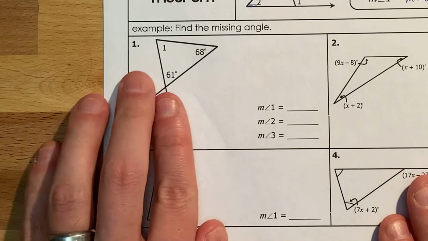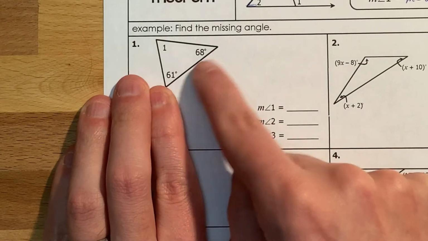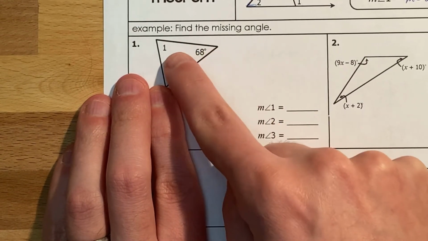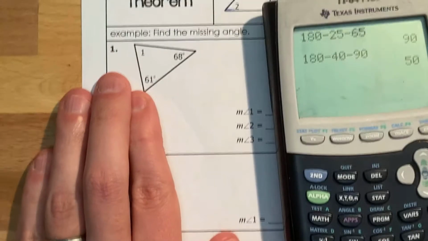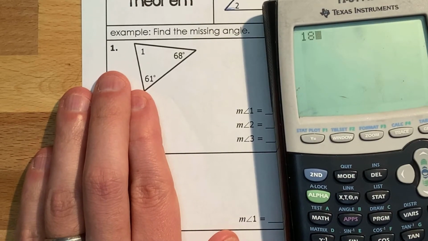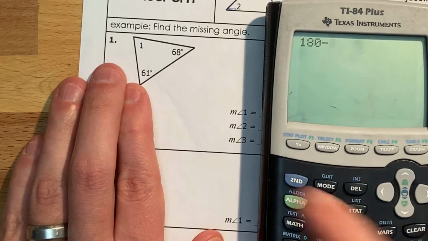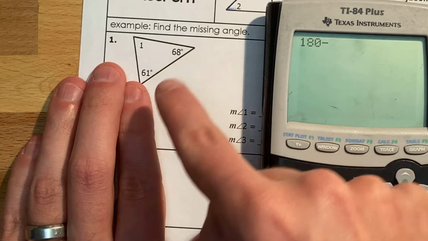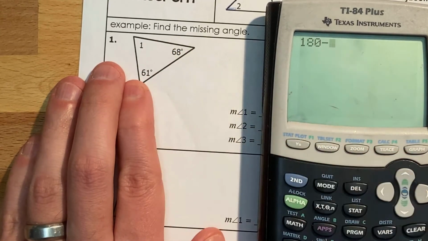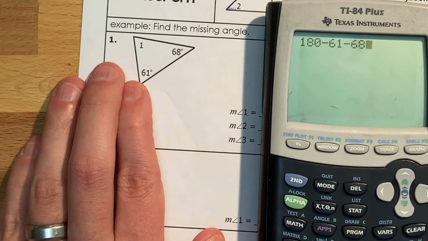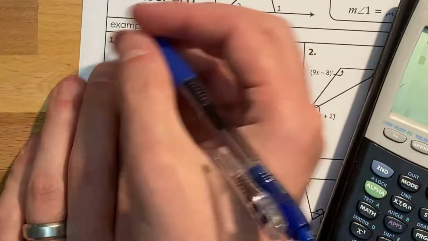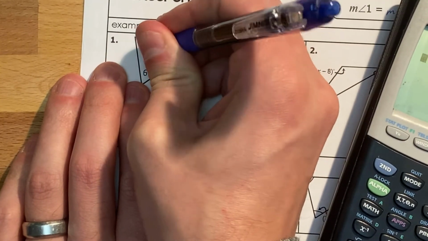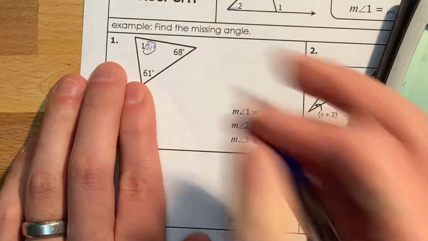The first thing I would do is just ignore this. This is a regular triangle. It has 2 angles, so we can find the third. I personally like the subtracting from 180 technique, so I'm going to do that, especially when it's only numbers already. I'll subtract 61, and I'll subtract the 68. And I'll find that this is equal to 51. So this is 51 degrees.